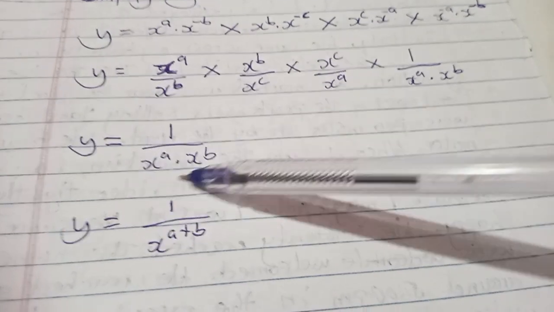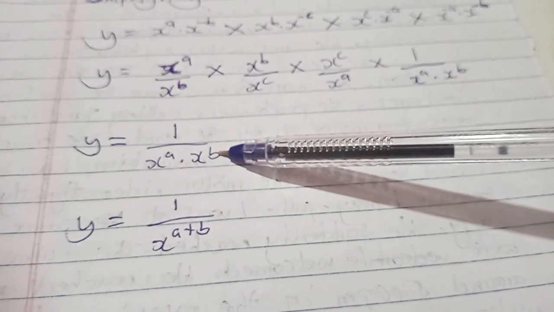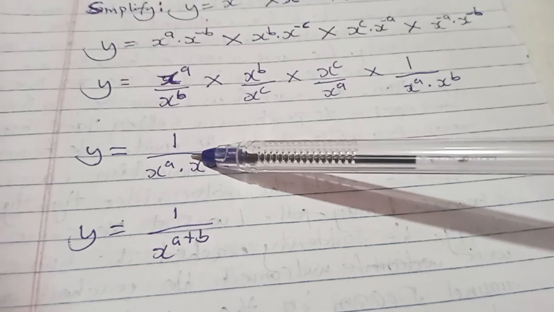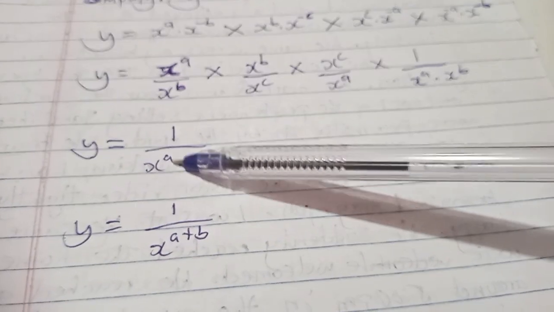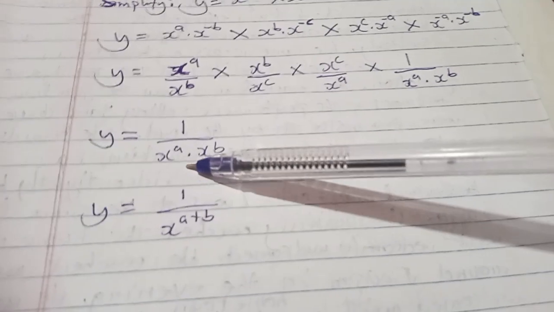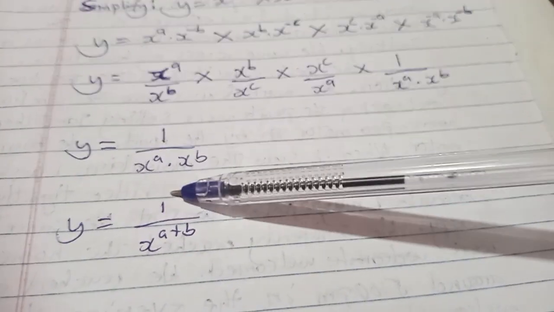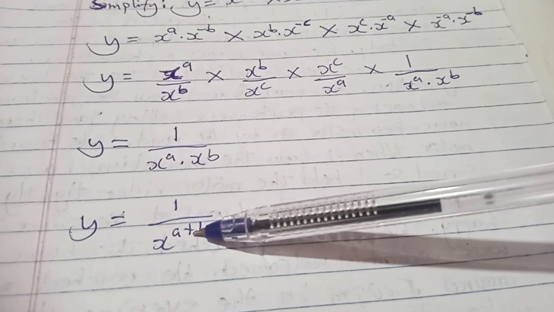Now per the laws of indices, when you are multiplying, it means that you are going to add. So s to the power a dot s to the power b gives s to the power a plus b.